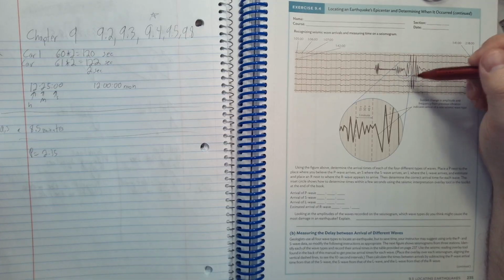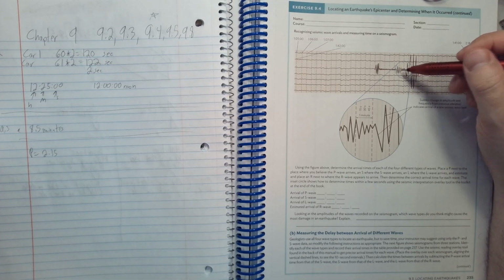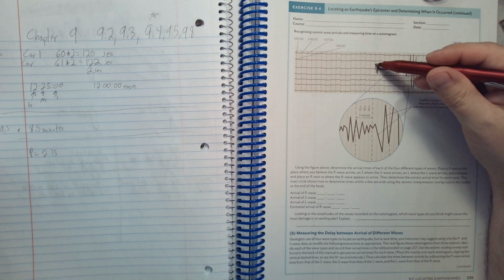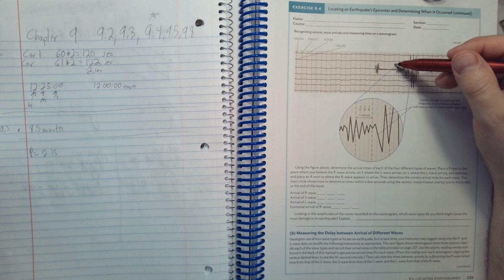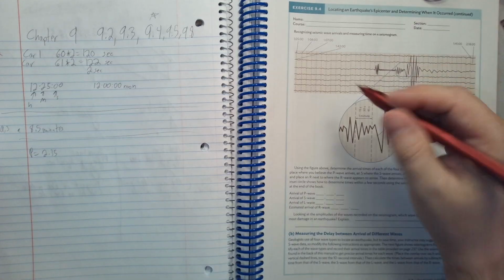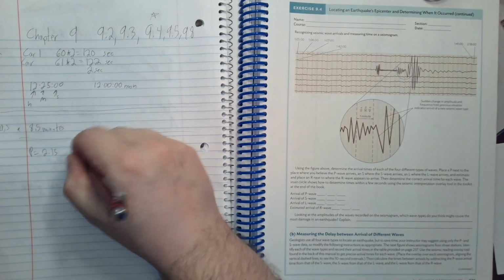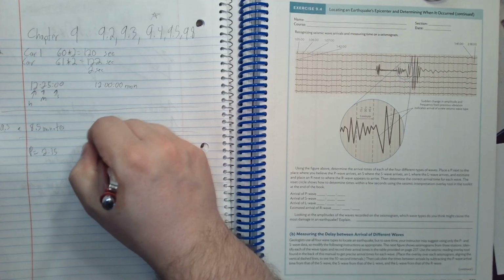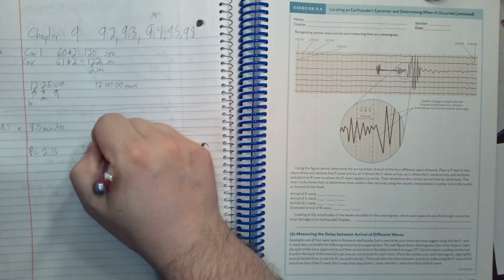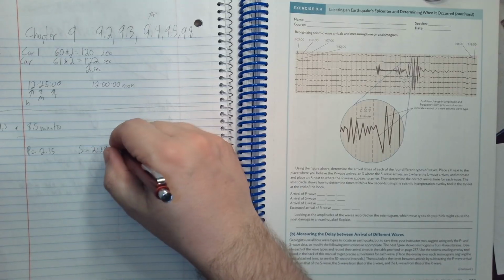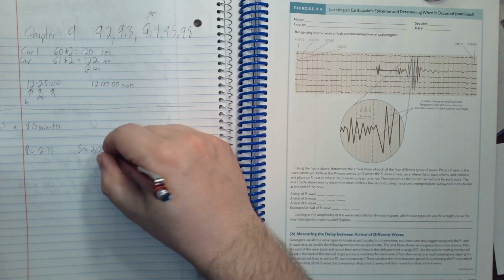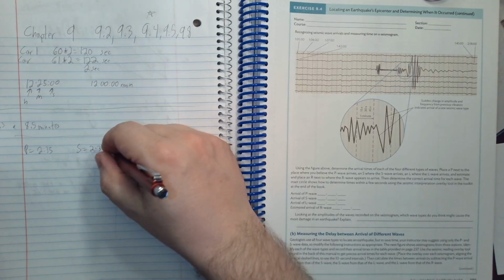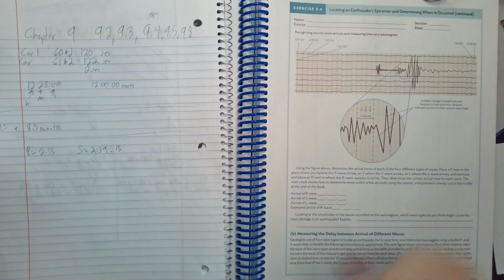235. Then we want to figure out the S wave, and they did zoom in there for us. The S wave would be 35, 36, 37, 38, 39, and then a little bit after this, this would be half. So maybe 239, and I would say about 15 seconds. 239.15 for our S wave, all right? I'll let you figure out the L wave and the R wave.